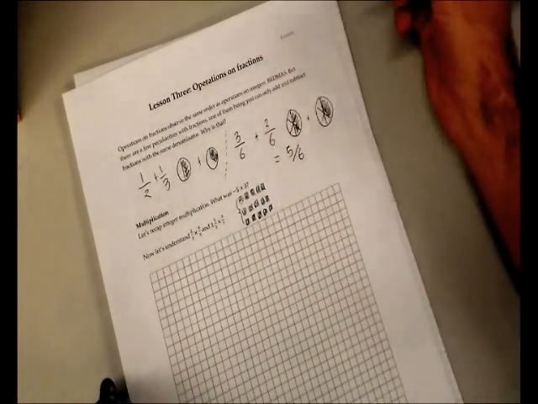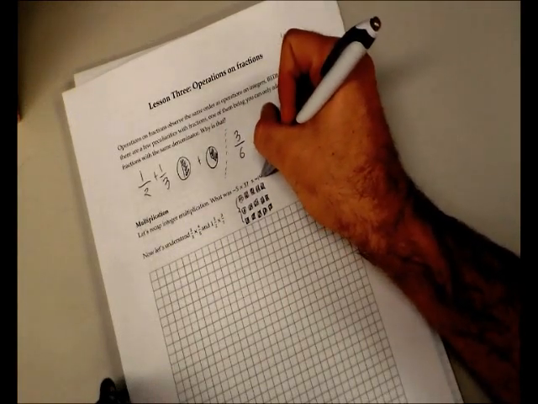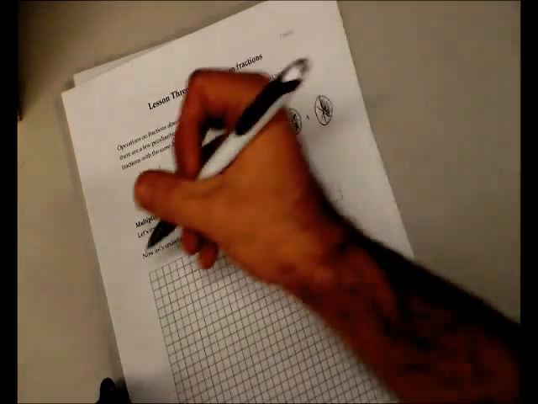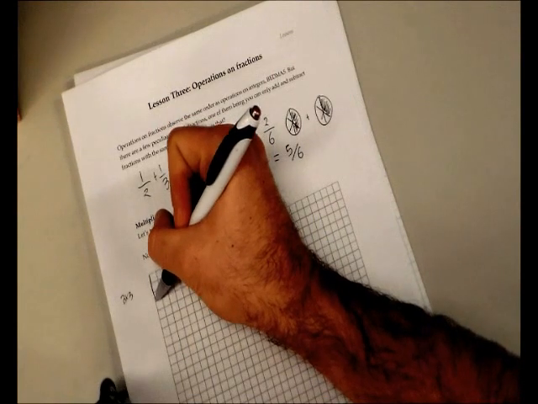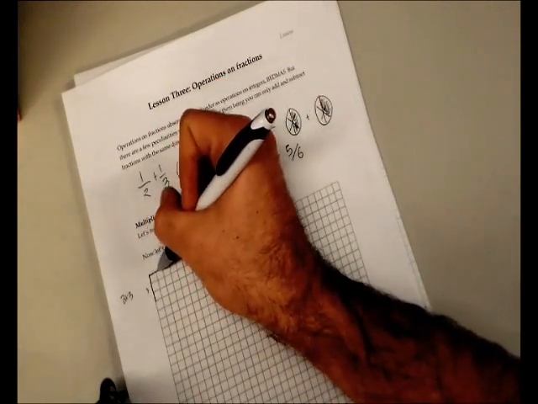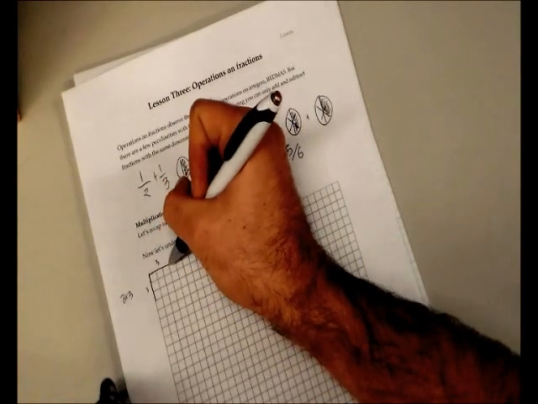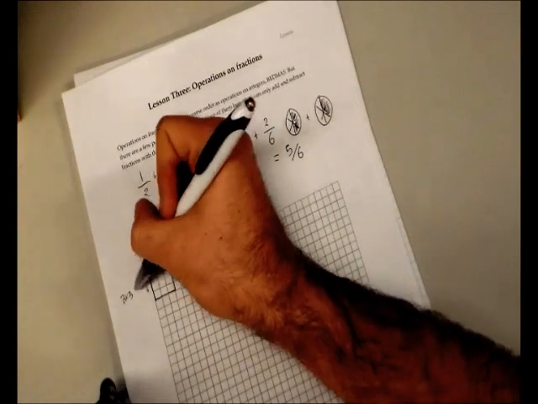Right, so 3 lots of -5 is -15. Okay, what about 3 times 3? That's the same as having a rectangle that's 3 down and 3 across, giving us 1, 2, 3, 4, 5, 6, 7, 8, 9. 9.